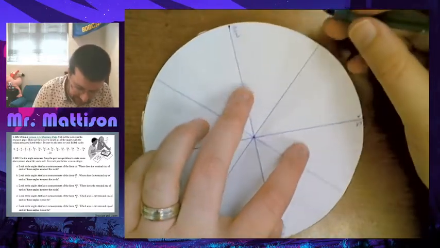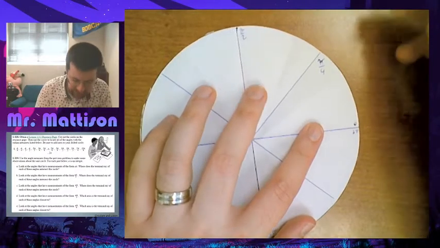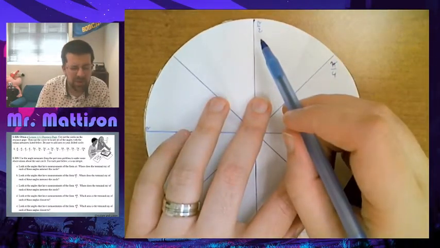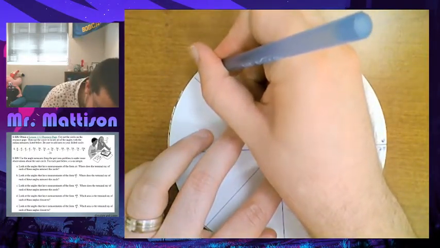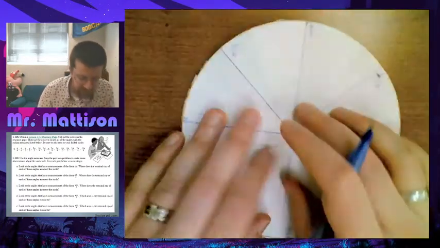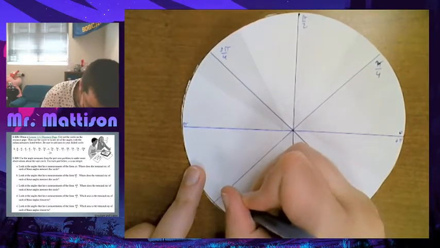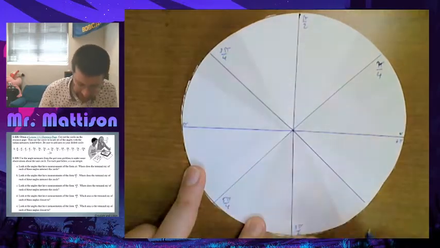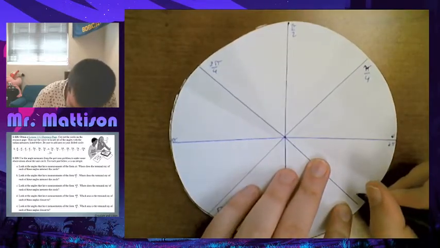So this is going to be pi over 4, 2 pi over 4, or 1/2. This is 3 pi over 4, 4 pi over 4, or 1, 5 pi over 4, 6 pi over 4 is 3/2, and then 7 pi over 4.